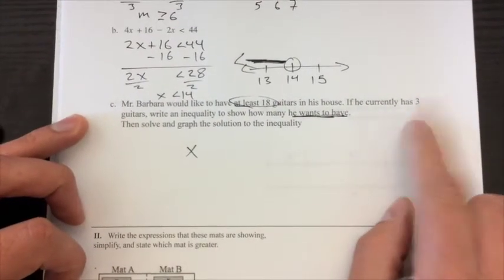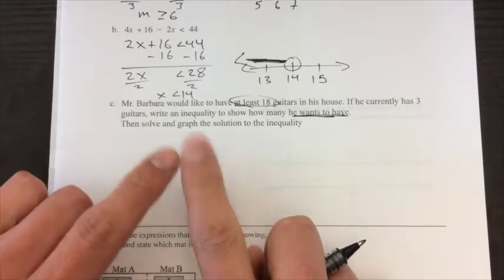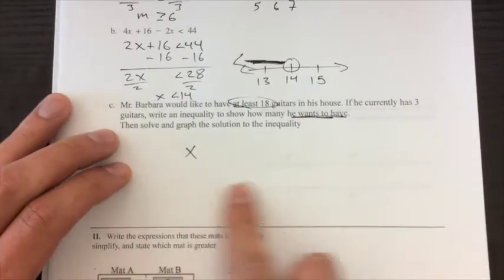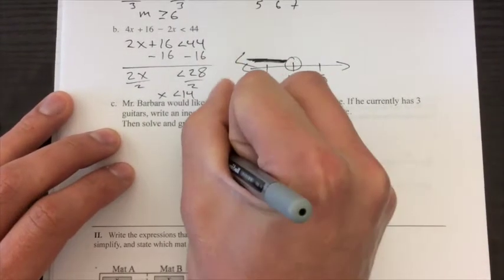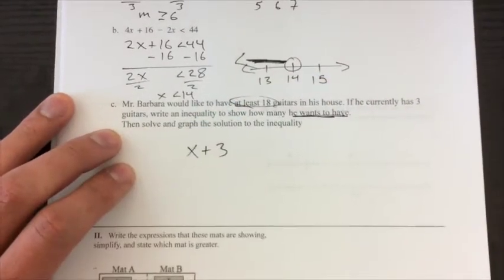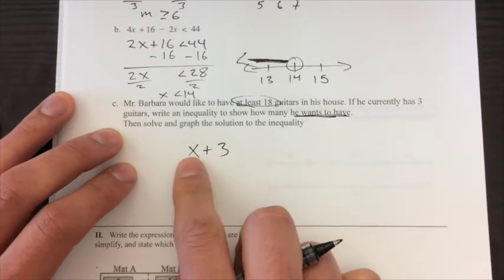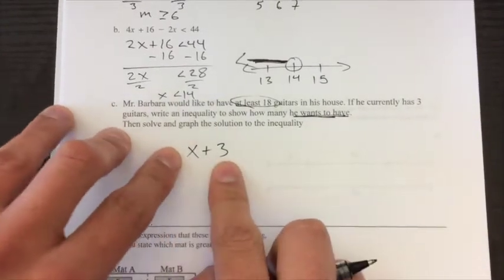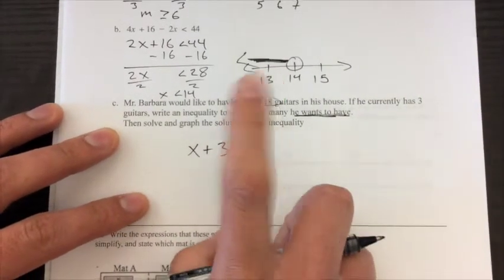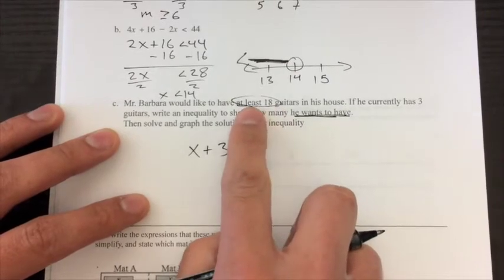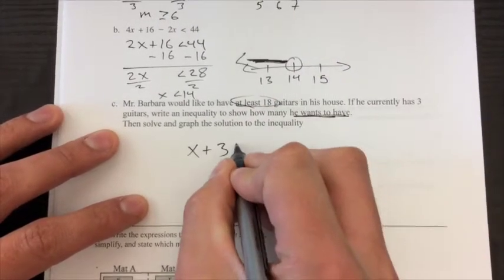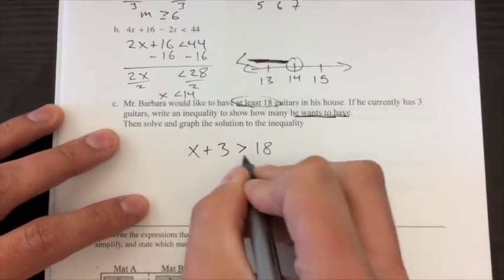I currently have 3. So if I have 3 and I want to have x, the number of total guitars is going to be x plus 3. Because this is what I want. This really should maybe say want to buy. But to be fair, I want to buy x more. I have 3. And I want this to be what relative to 18? Well, I want it to be at least 18. So it could be greater than 18, or it could be equal to 18.